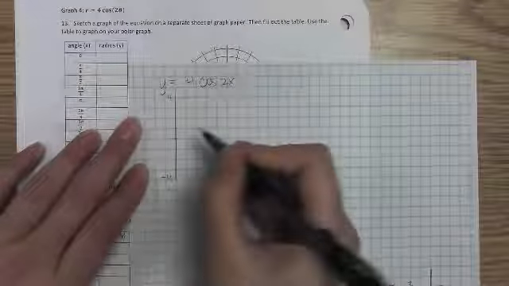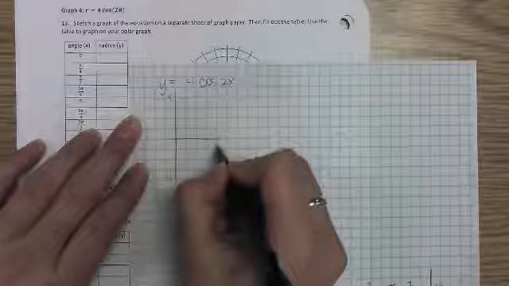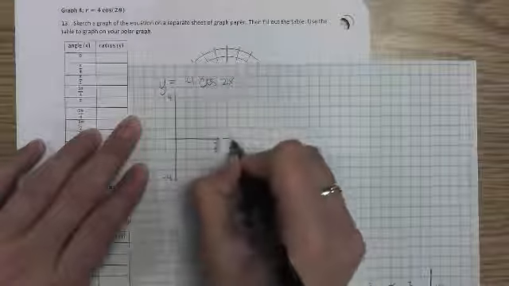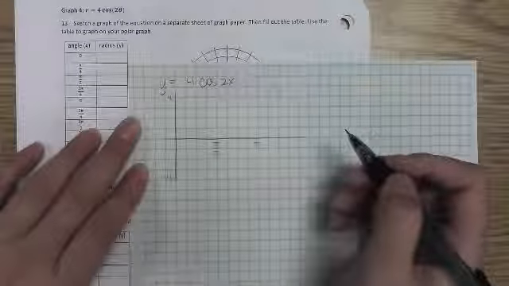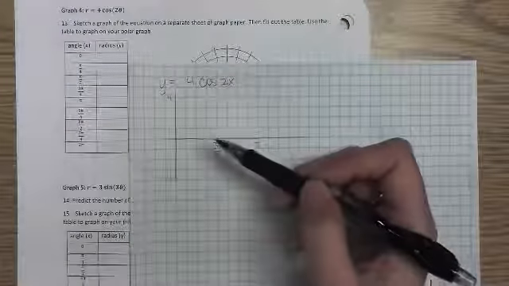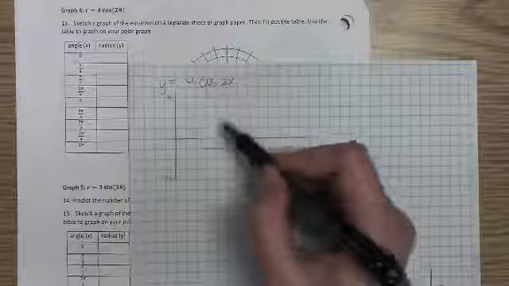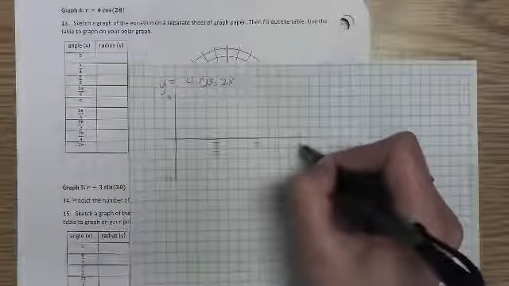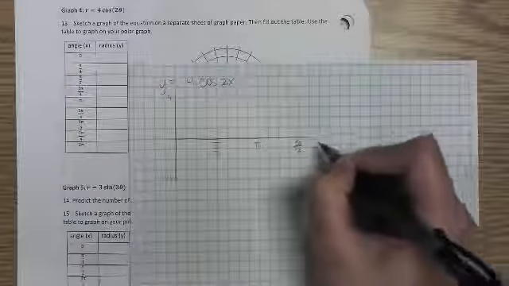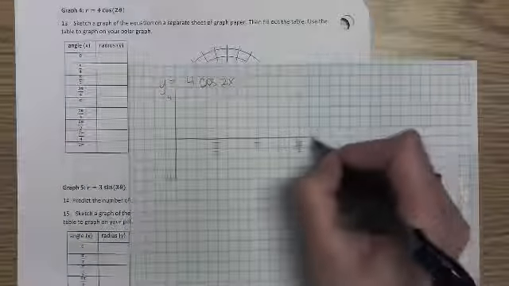And then since I've got a period of pi, I'm going to go ahead and go out to pi halves for my 4 boxes, and pi. And even though I know that the whole period of the graph is from 0 to pi, I still need to keep going because we're graphing in polar. That needs a whole circle. So we have to go all the way to 2 pi.